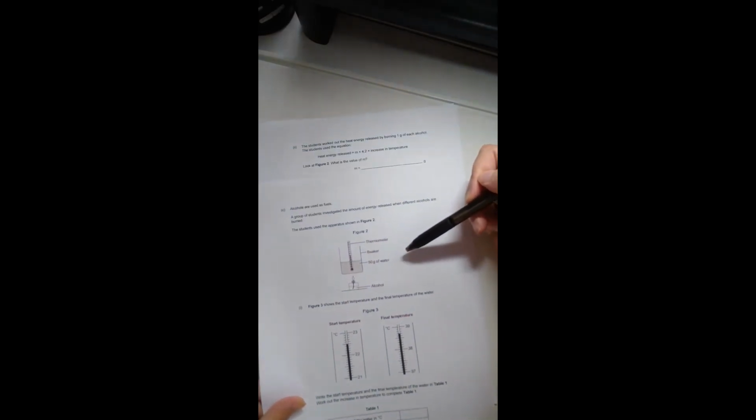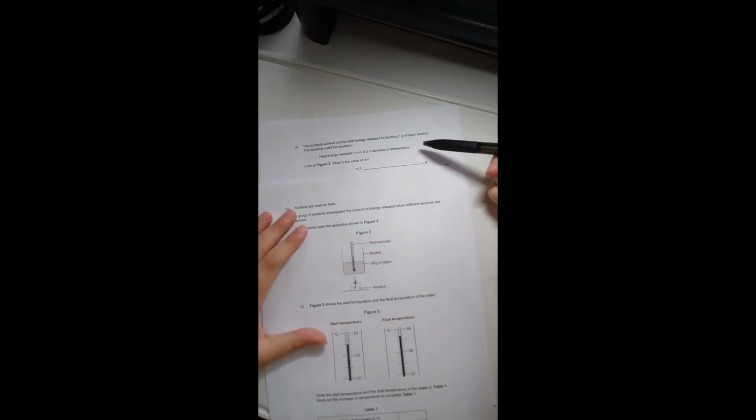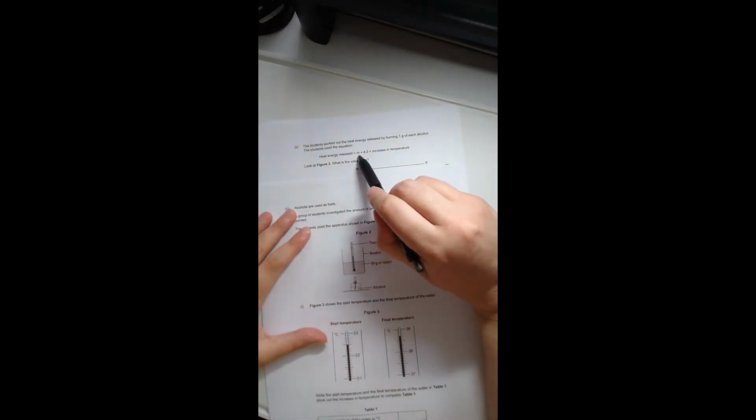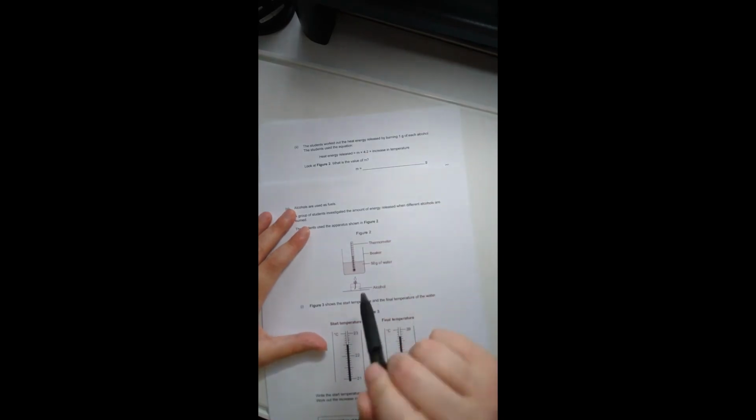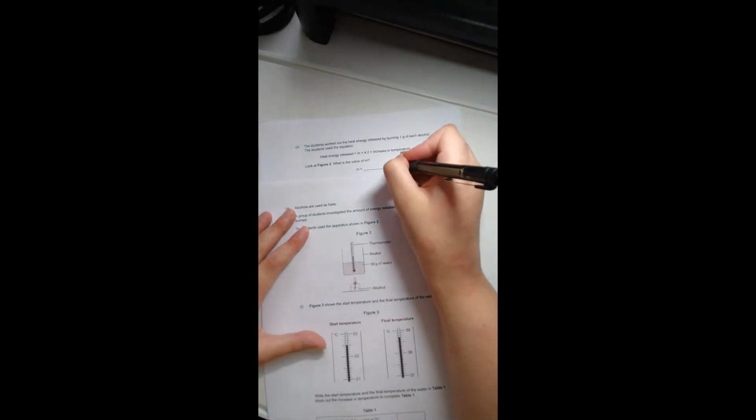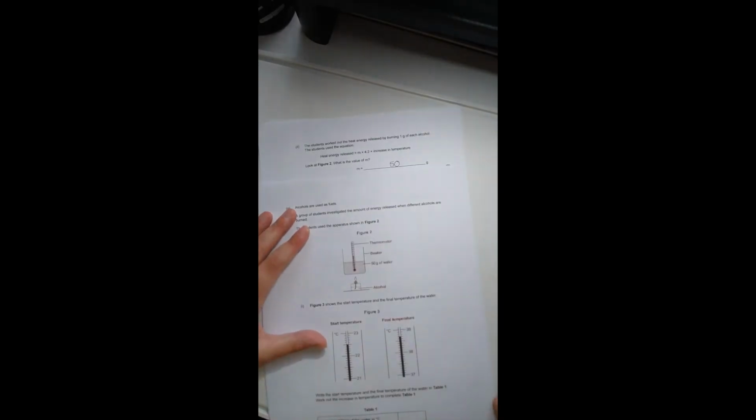So I've popped it here. And it asks you to tell you what M is. So if you look at the units, it's in grams. So it's asking about the mass of the water. So we know that the mass of the water is 50 grams. That was a nice, easy mark.